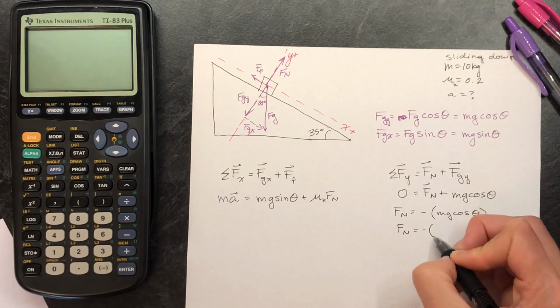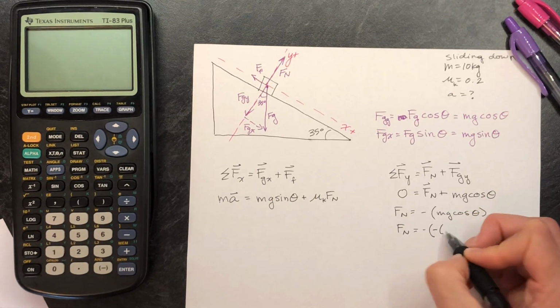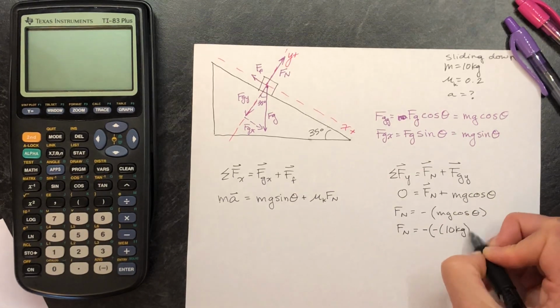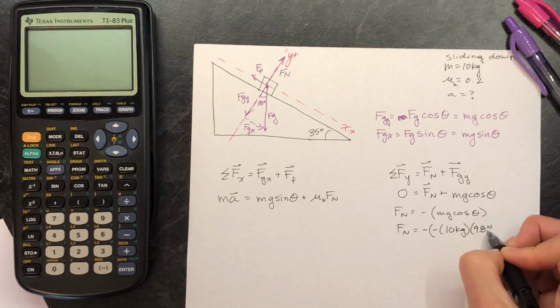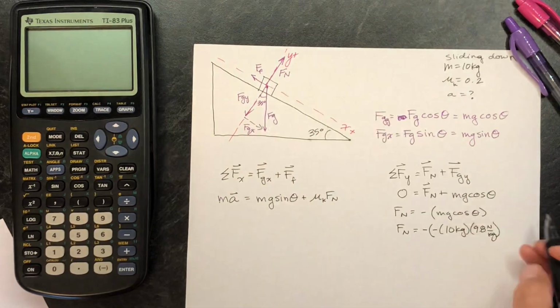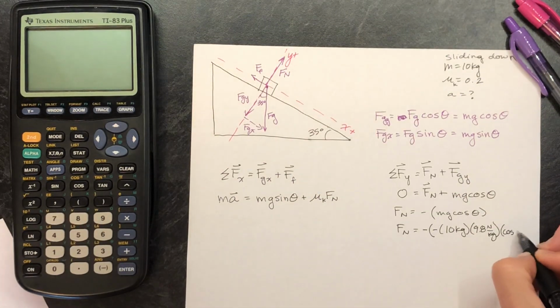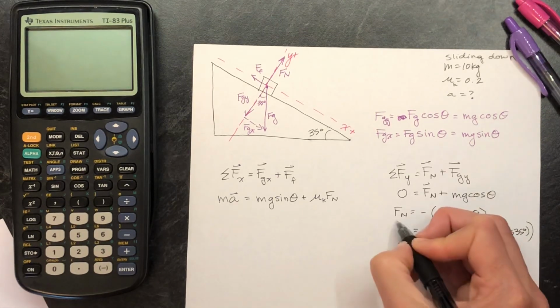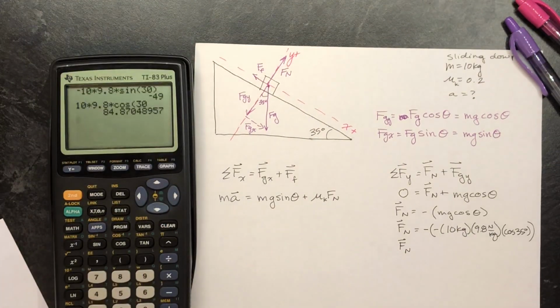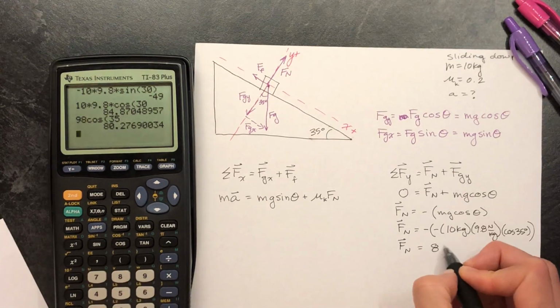And then we plug in numbers. I'm going to put my negative sign there just to show you a different way to do it. 10 kilograms times 9.8 newtons per kilogram. I know that this y component of gravity is a negative value because it's acting in the negative y, times the cosine of 35 degrees. So I get, lost my vector symbols, 98 times the cosine of 35. So I get a normal force of 80 newtons.